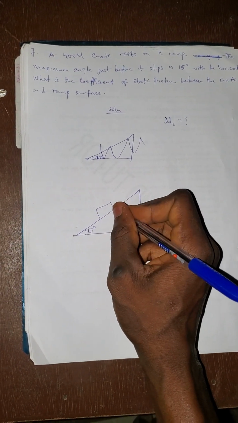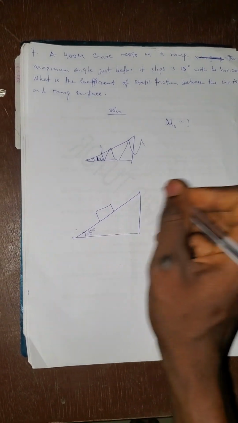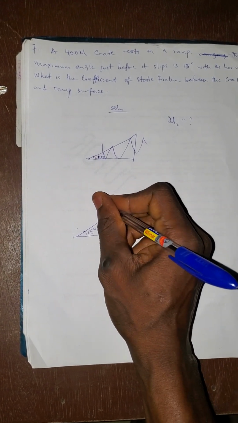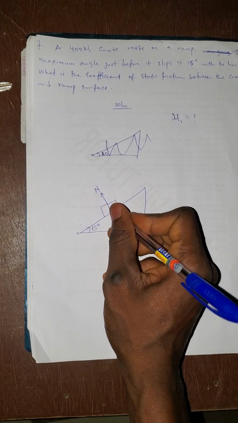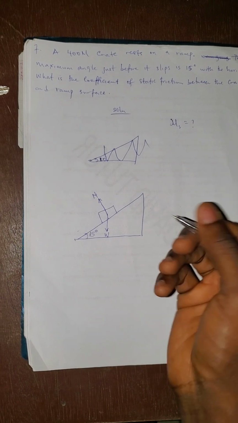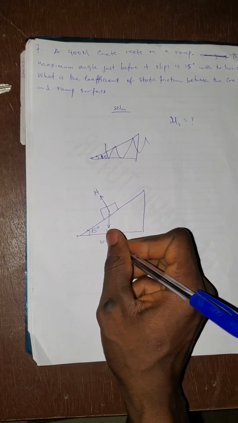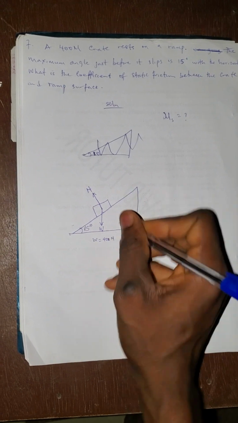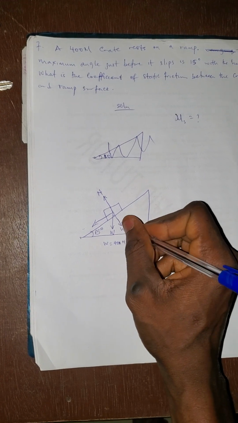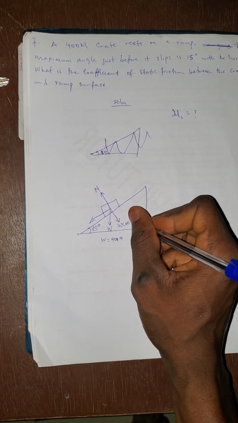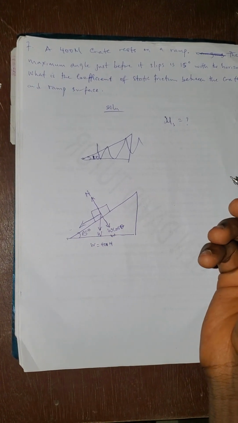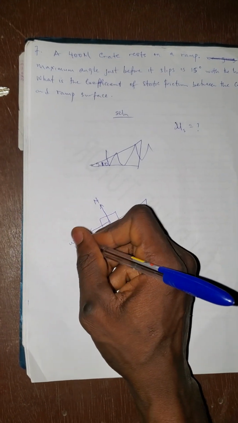Now let's say this is a crate. They said the crate has 400. Don't forget, according to the resolution here, the normal reaction will be here. You have the weight here, and the weight here is 400 Newton. But you have to resolve this weight into vertical and horizontal components. Don't forget, the vertical will be W cos theta, which is W cos 15 degrees, and this side will be W sin theta.